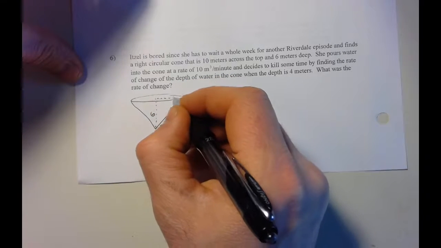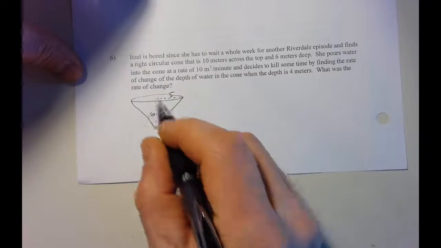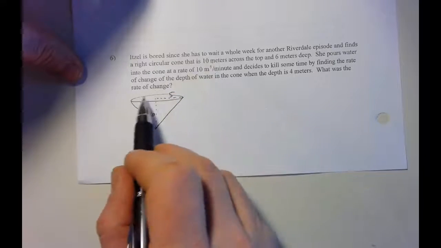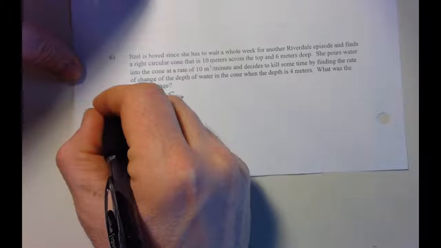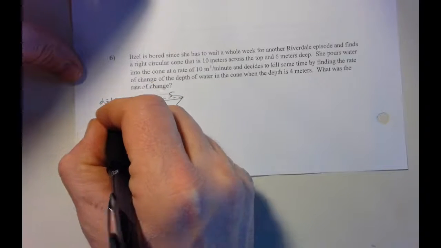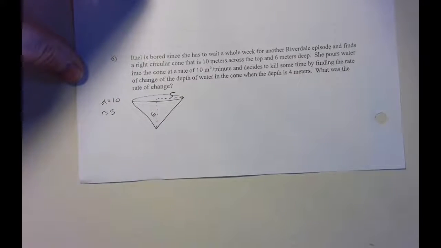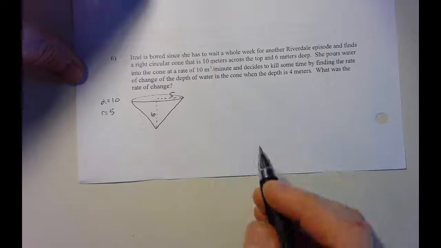So the radius is going to be 5 because it's 10 all the way across. The 10 meters across is the diameter, so the radius is going to be 5. And she pours water into it at a rate of 10 cubic meters per minute.